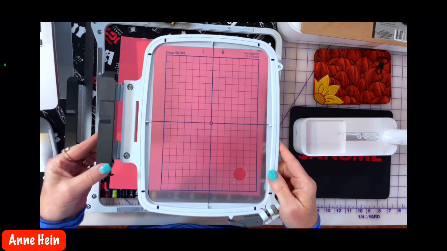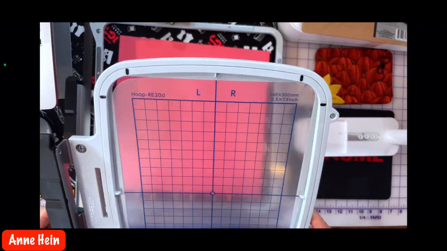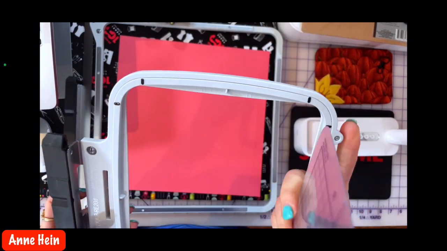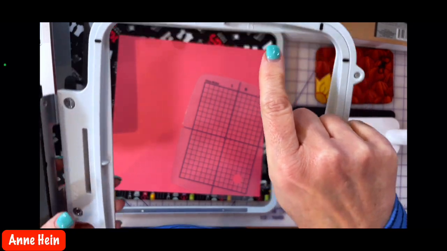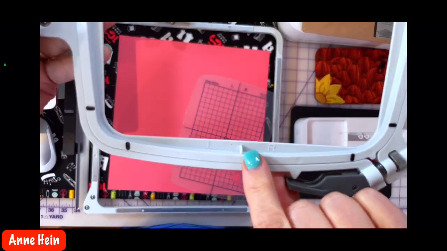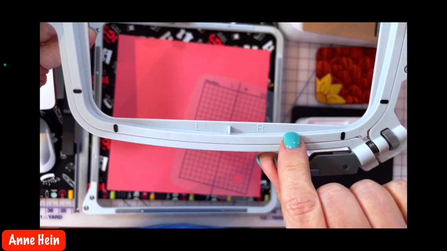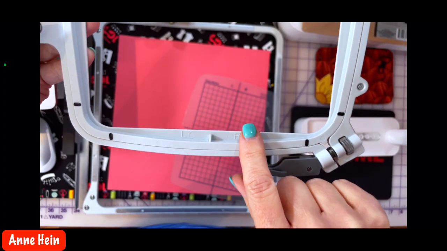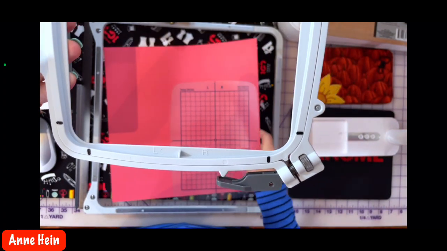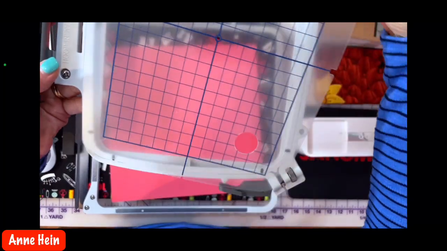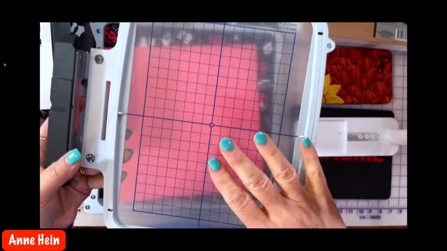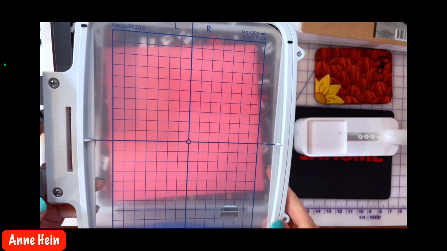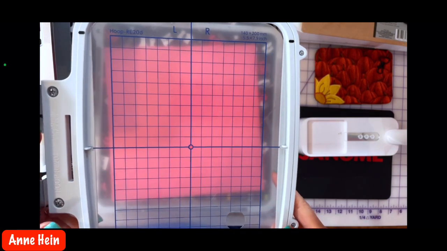And then one of the things, if you look on the hoop itself, and I don't know if you can see it, it'll say L and R right here. So if you can read that. There you go, L and R. So you know that the inner hoop only goes in one way, and then you know your plastic grid, and this is for alignment. You can use this for alignment on putting things together.